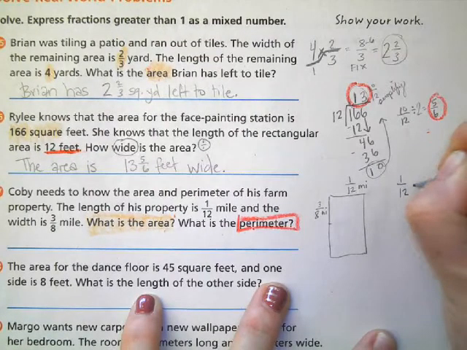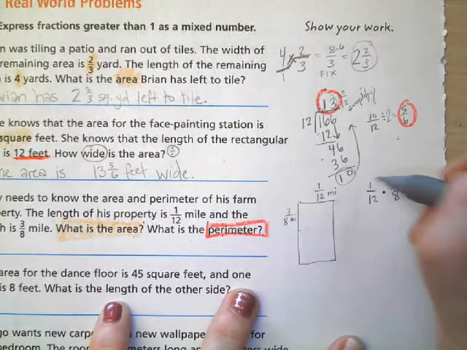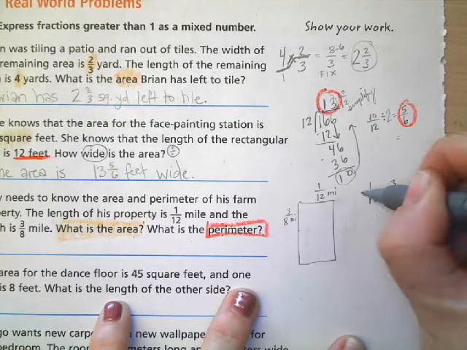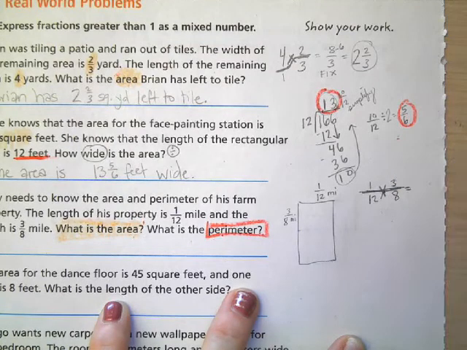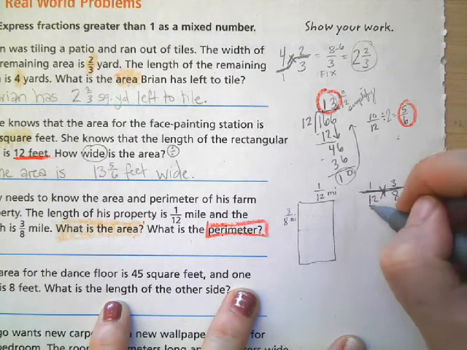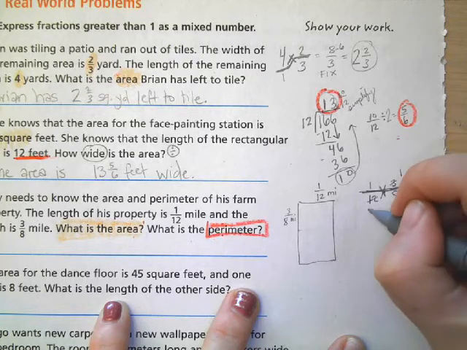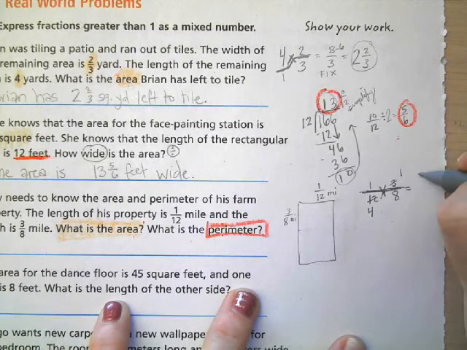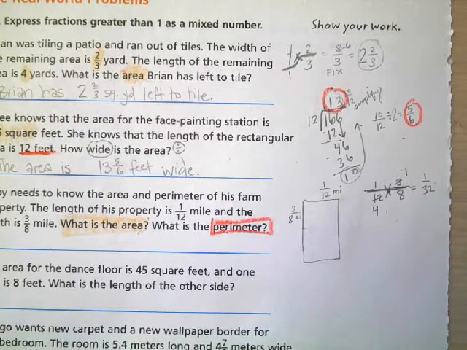So the area, you're going to go 1/12 times 3/8. I would simplify that first because 3 and 12 have a relationship. So you can divide each one by 3, and you would get 1 on top and 4 on bottom. So now it's 1 times 1 is 1. 4 times 8 is 32.